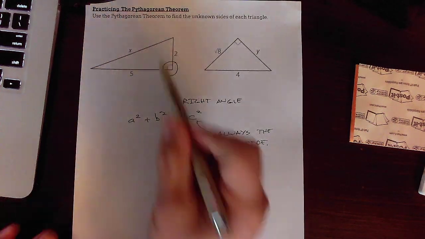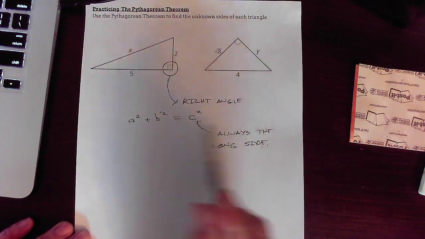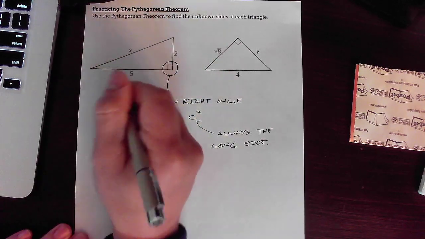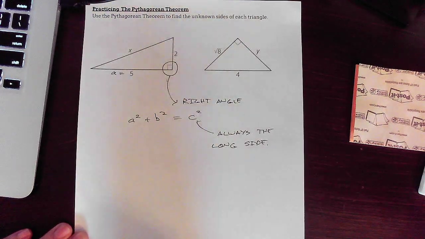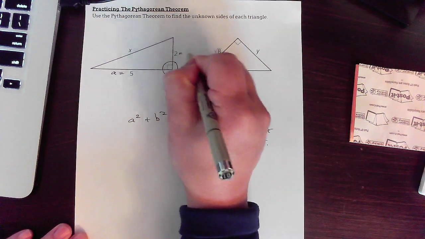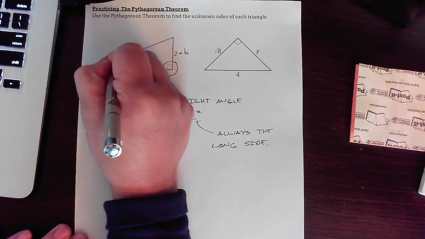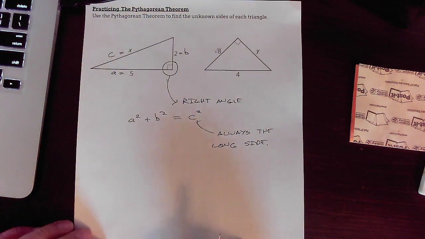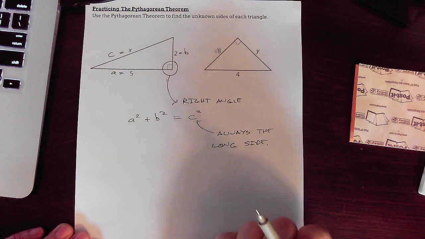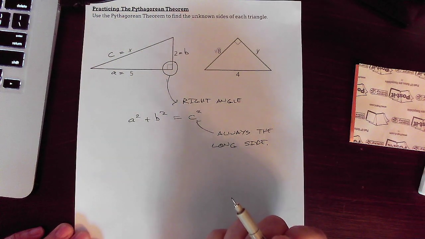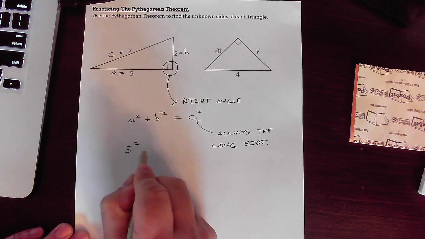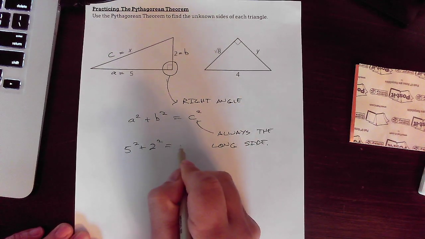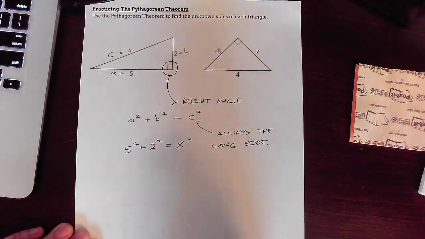All right, now we can apply it to this triangle here. So, a plus b, it doesn't matter which one we call a, which one we call b. So I'm just going to call that a equals 5, and I'll say the 2 is the b, and the c will be my x. All right, so I'm just going to substitute into our Pythagorean theorem and start with 5 squared plus 2 squared equals c squared. Or oops, they want to call it the letter x.